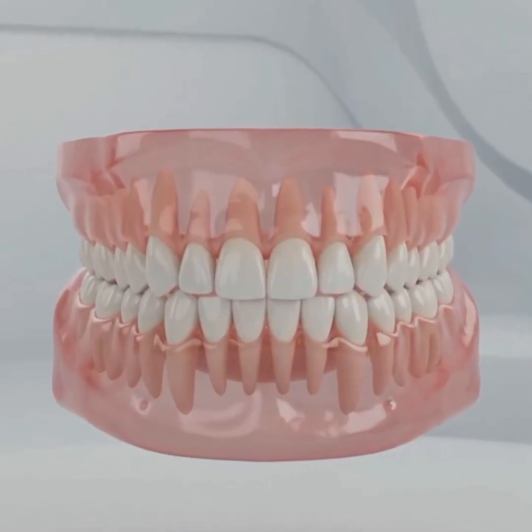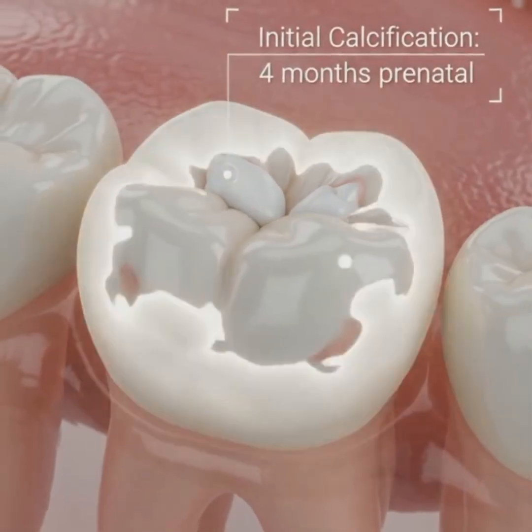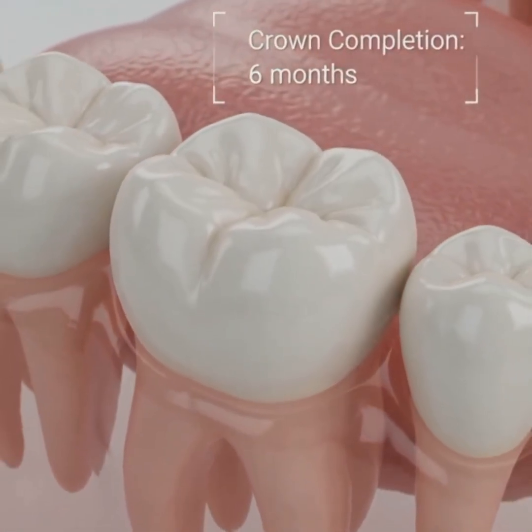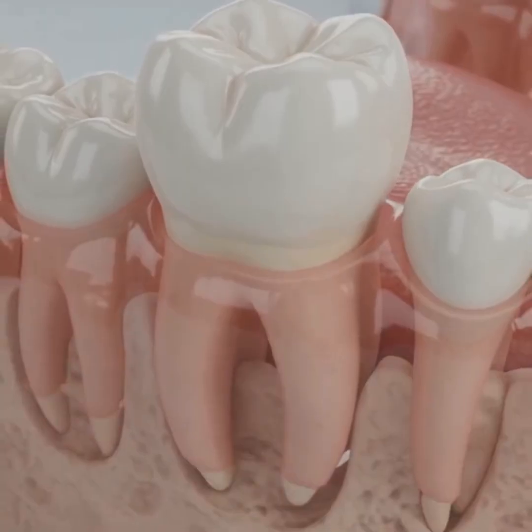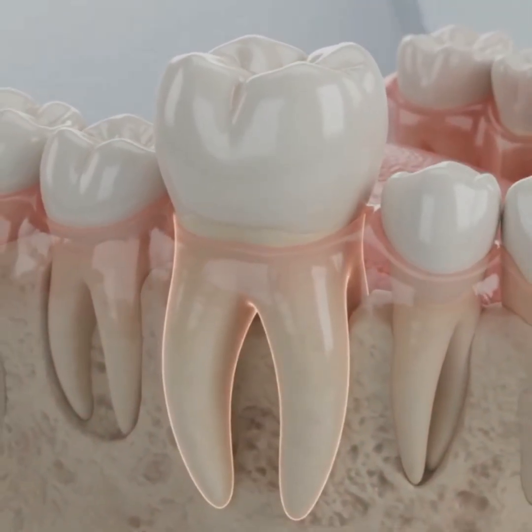Let's review the development of the deciduous first molar. Calcification begins at 4 months prenatal. The crown completes at 6 months. It erupts around 16 months with root completion by 2.5 years.